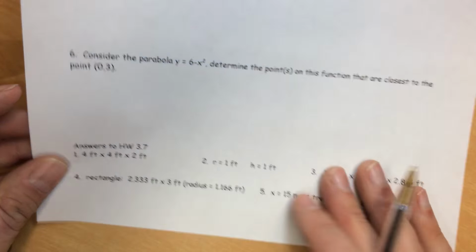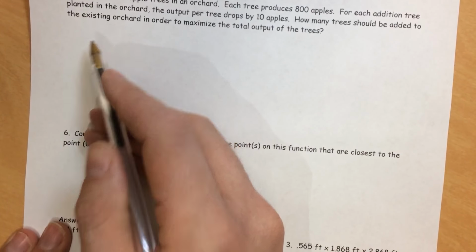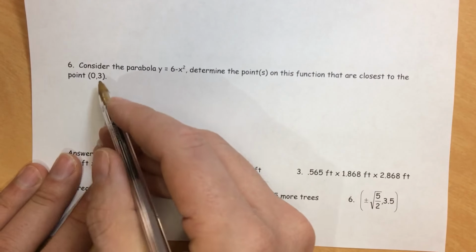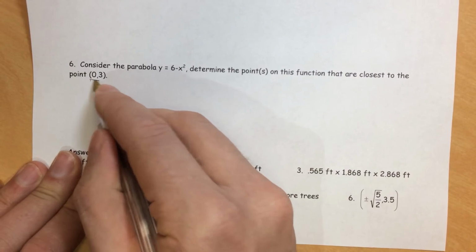I think that's all the time we really have on this one. Are there any ones? Ooh, you know what? We'll do this guy, because this guy's pretty different. 5 is different, but it's also pretty easy, I think. 6. Consider the parabola. Determine the points that are the closest to 0, 3.